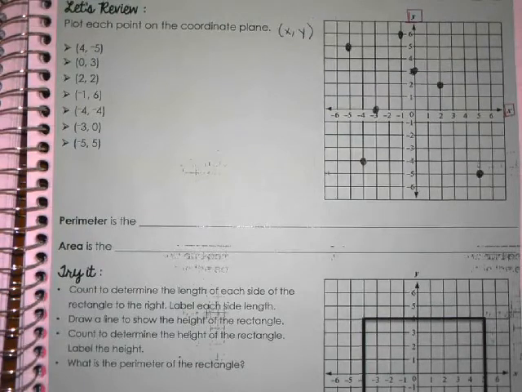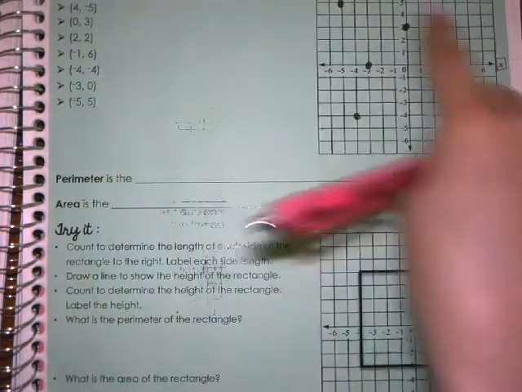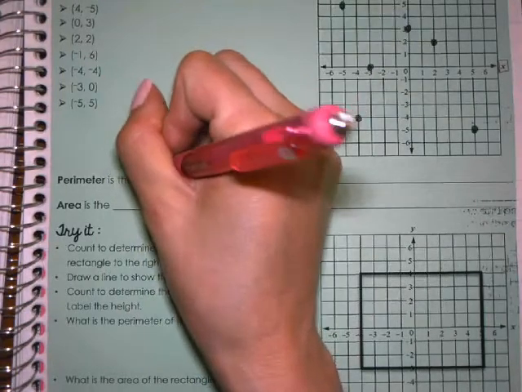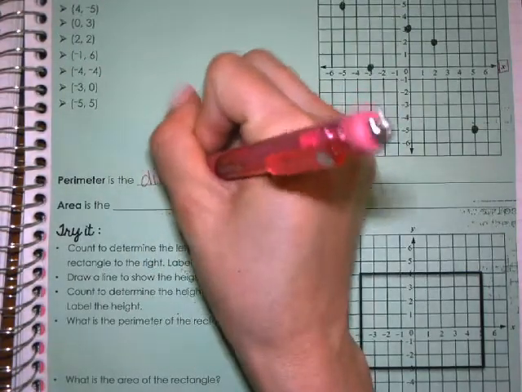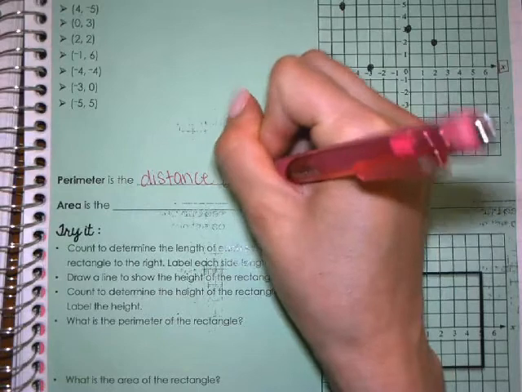All right. Any questions on plotting those points, you guys? Is that coming back to us now? Okay, because that's obviously going to be a pretty big deal. If we don't plot our points properly, we're not going to be able to find the perimeter and the area. So who can remind me, what is perimeter? Okay, so perimeter is all the sides added up, which means perimeter is the distance around the outside of the shape.